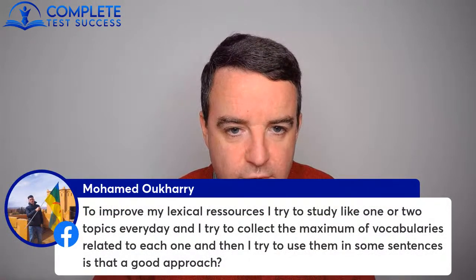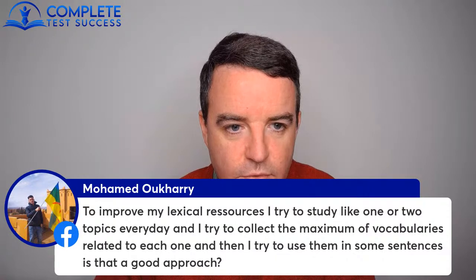To improve my lexical resource, I try to study like 1 or 2 topics every day, and I try to collect the maximum of vocab related to each one, and then I try to use them in sentences. Is that a good approach?